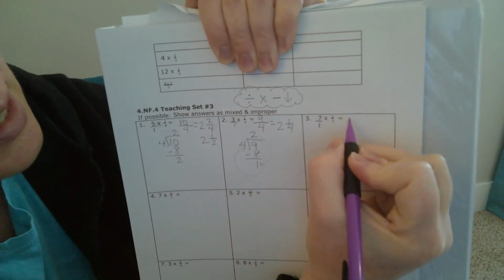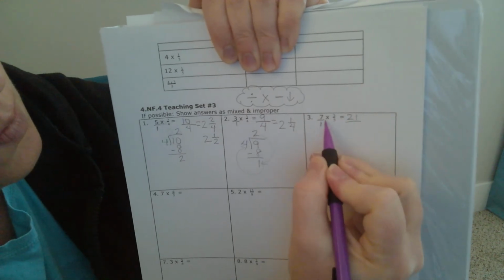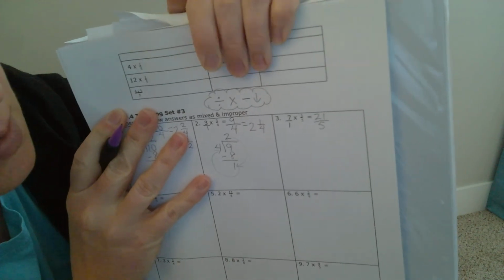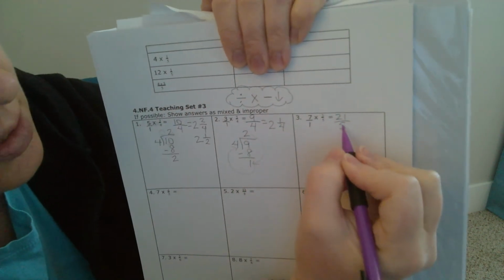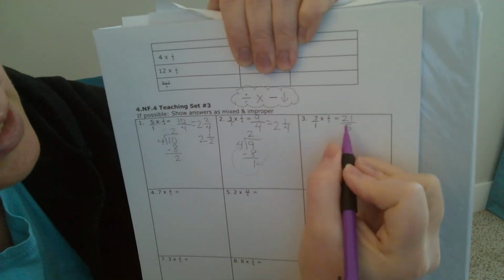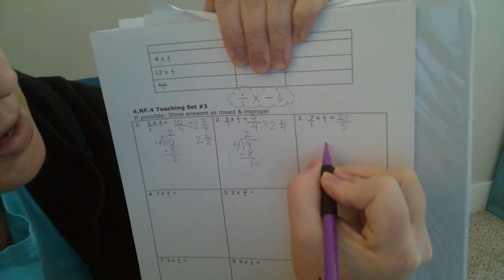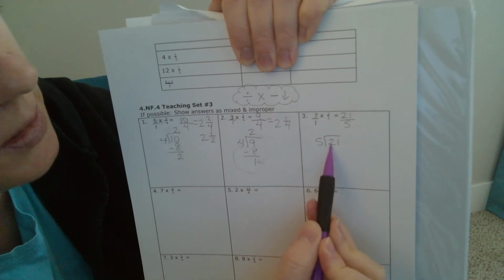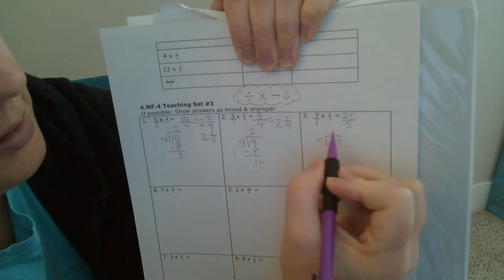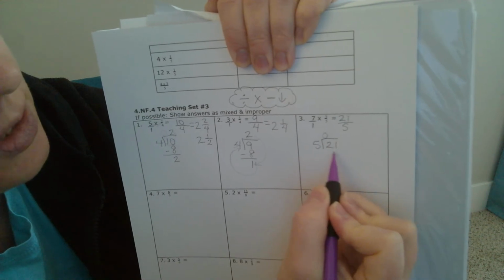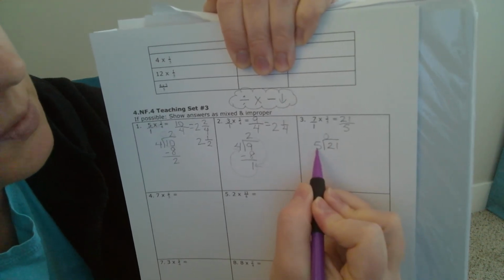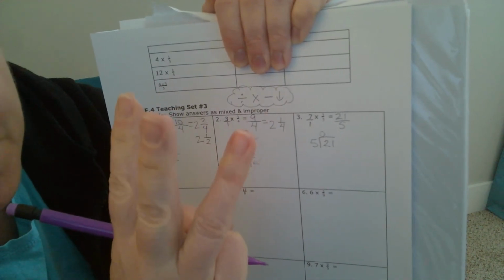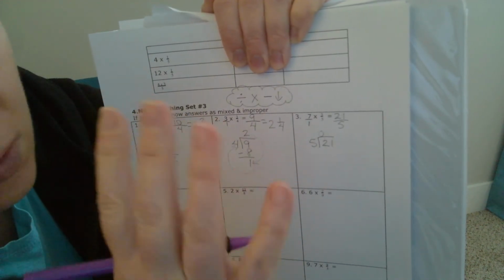2 times 3 is 21. 1 times 5 is 5. Okay, so now we're going to, that's our improper fraction. We're going to take 21 and divide it by 5. 21 divided by 5. How many times does 5 go into 2? 0. So we go to the next digit, put them together. How many times does 5 go into 21? 5, 10, 15, 20. So it goes in 4 times.